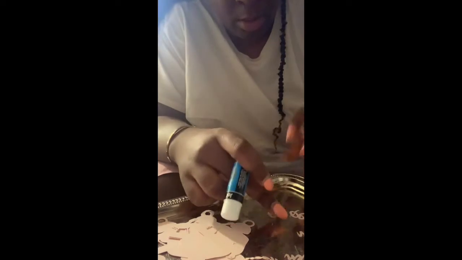Okay, so now that you have all your layers, you're just gonna put them together. So I'm going to start with the letters, and you can use a glue stick or you can use Mod Podge, but the glue stick is easier for me, so I'm just gonna use the glue stick for now. And just start layering the pieces together.